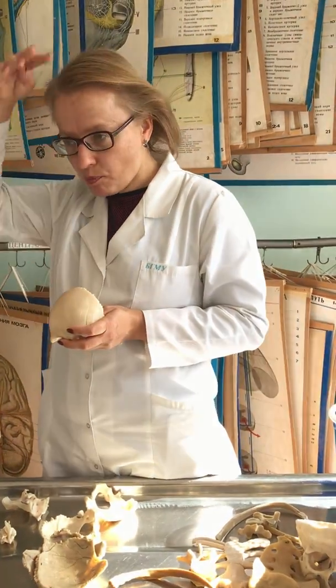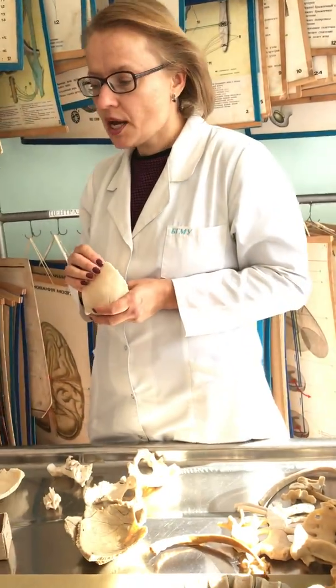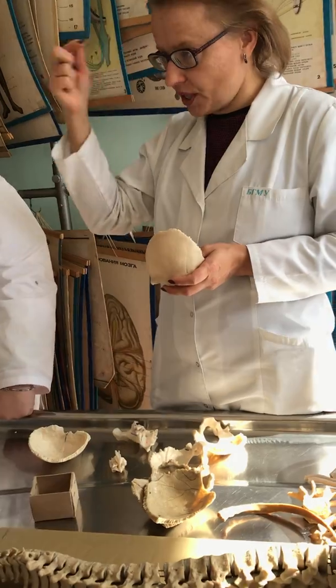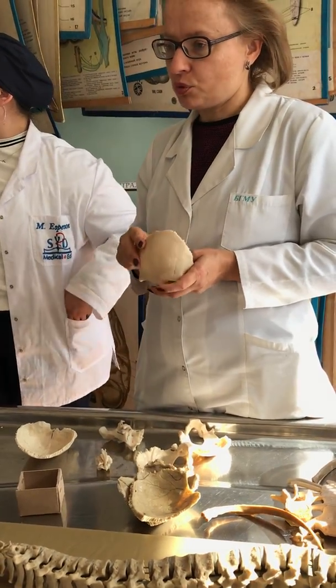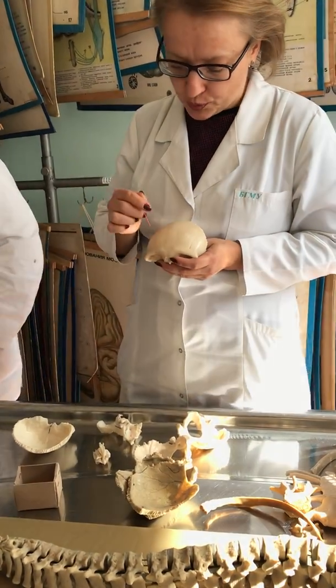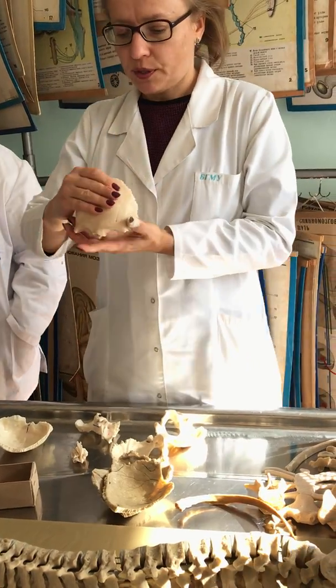In these calvaria bones, yes, the primary point of ossification is in the protuberances, in the frontal tubes. Okay, now we talk about the squamous part.